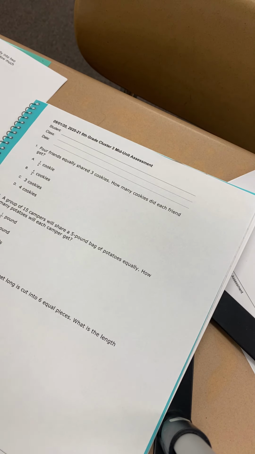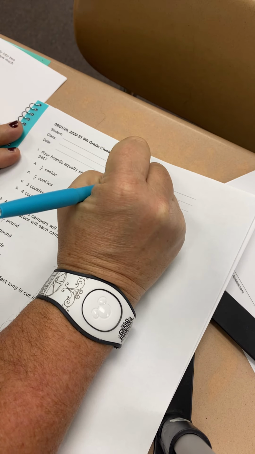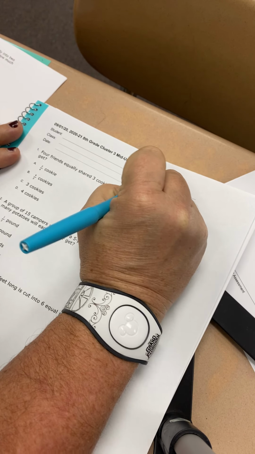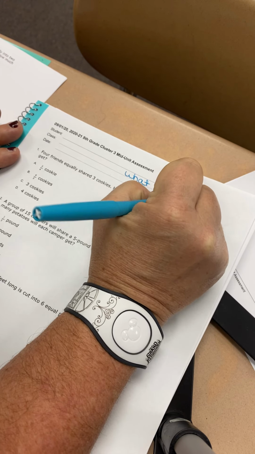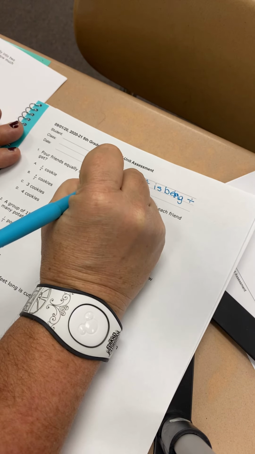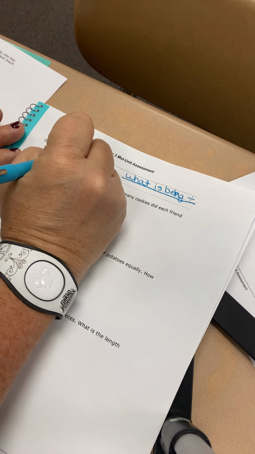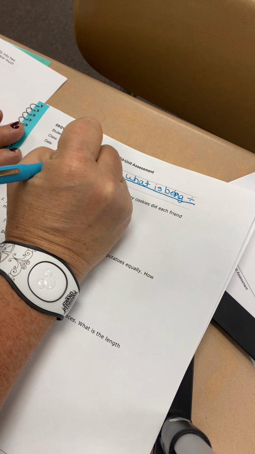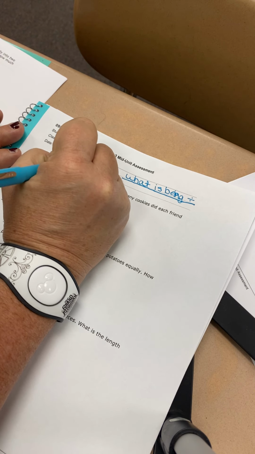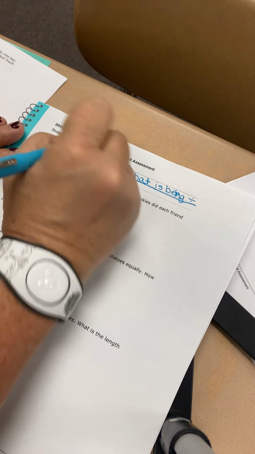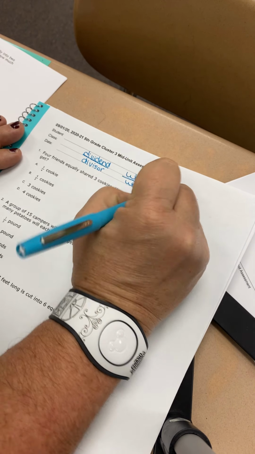So when we're talking about division, we're going to have a what. So what is being divided? And that basically is our dividend. That's what that is called. And we're dividing it by our divisor. Basically what that means is that it is the who or how many.